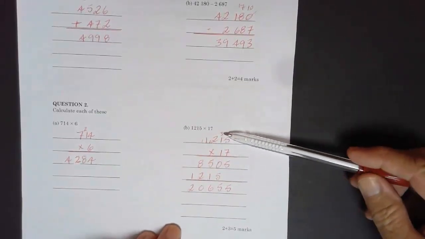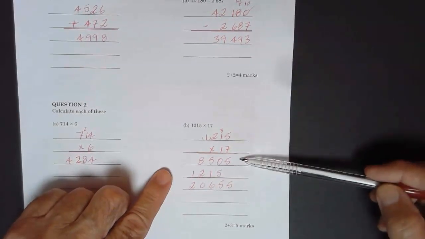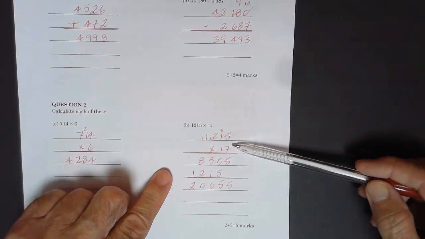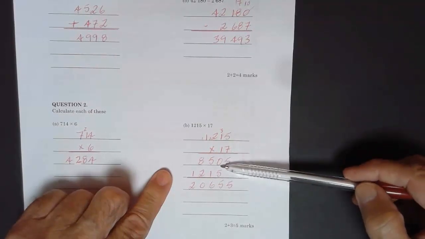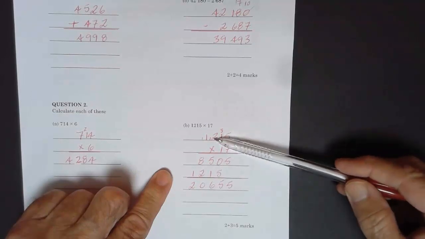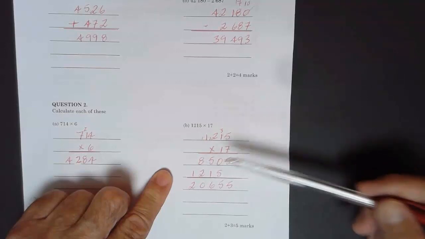Now, 1215 times 17, I've laid it out as it should be in place value. Here, 7 5's 35, down to 5 carry the 3, 7 1's a 7, 3 is 10, put down the 0, carry the 1, 7 2's a 14, 1 is 15, 7 1's a 7 and 1 is 8.